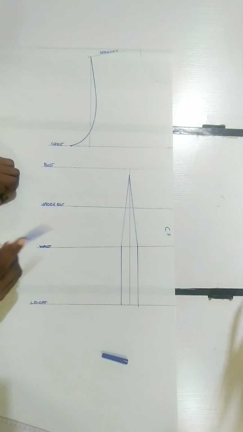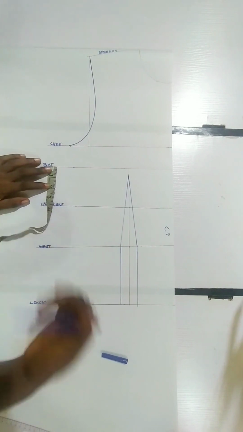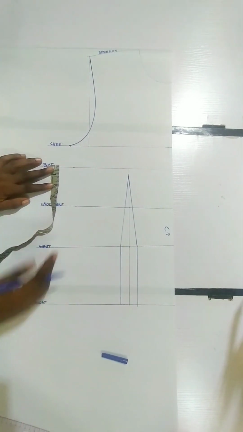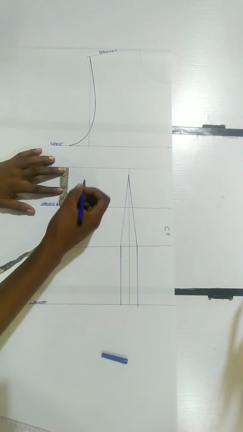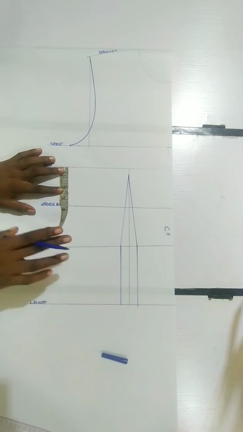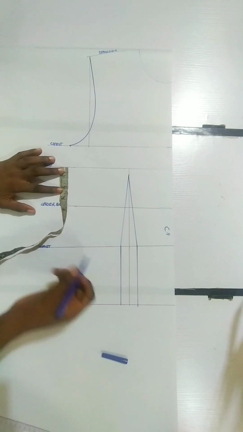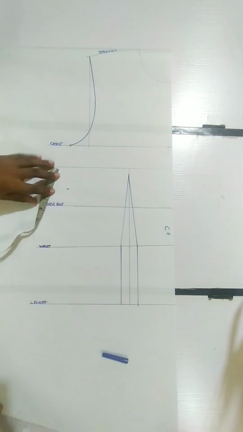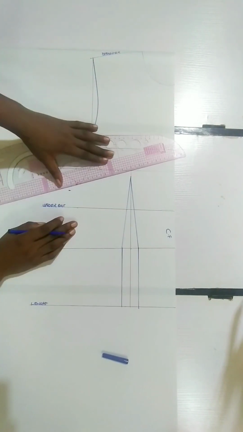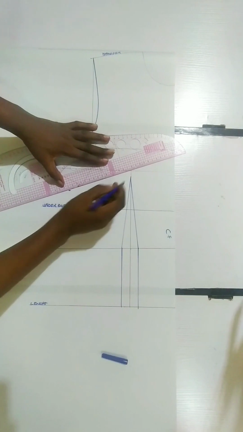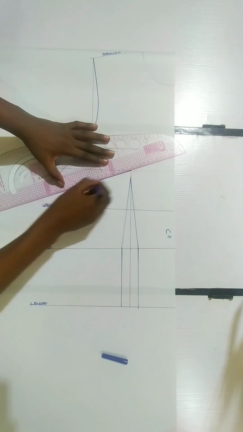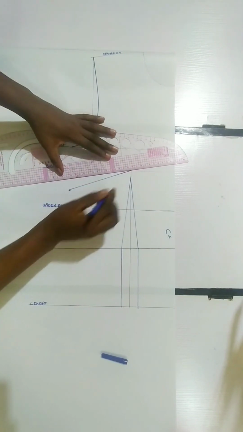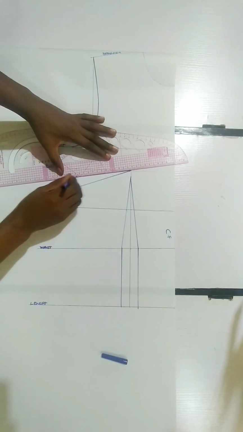So the next thing I'm going to do now is to take my bust dart. The difference between the front waistline and the back waistline is 2 inches. So I'm going to take my dart here. Then I'm going to go ahead and connect to the bust point like this. All right, so this is what we have.